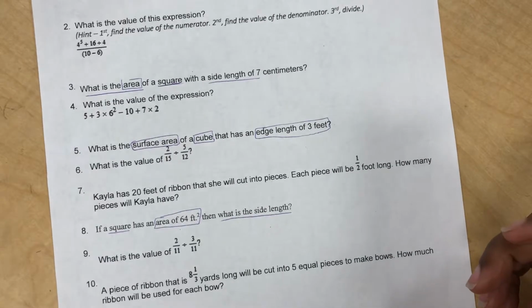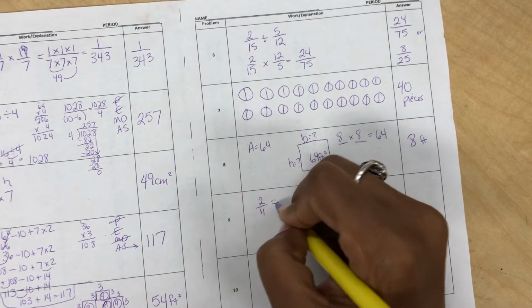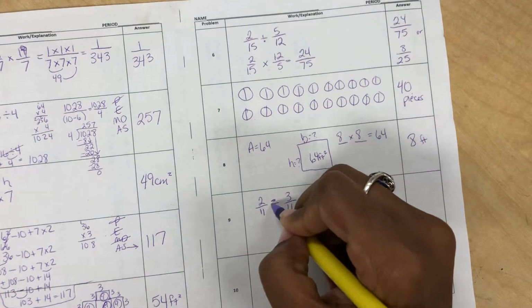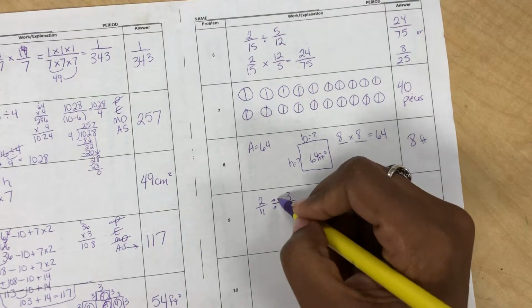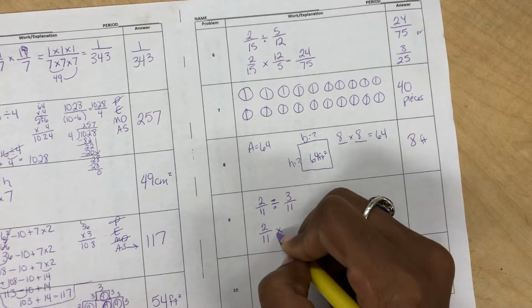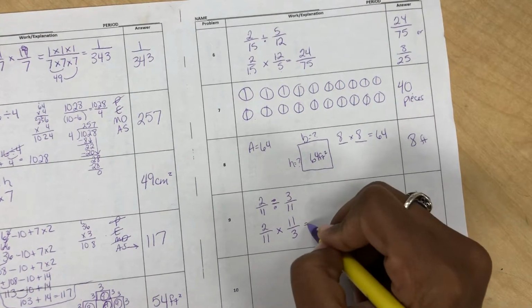All right, question 9. What is the value of 2 11ths divided by 3 11ths? And again, division is the same as multiplying by the reciprocal. So 2 11ths divided by 3 11ths is the same as 2 11ths times this fraction flipped over, which is 11 over 3.